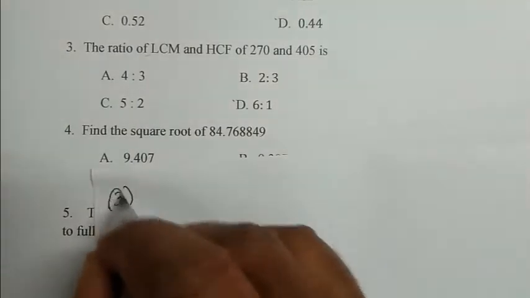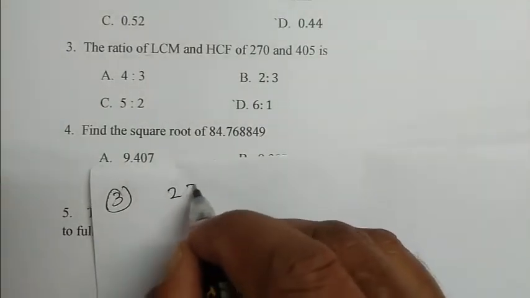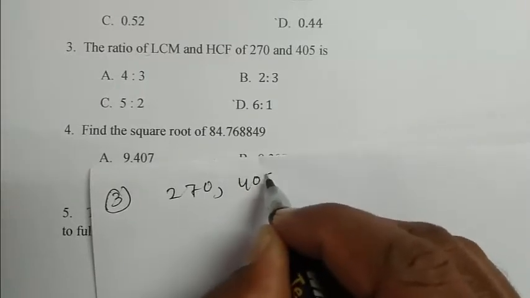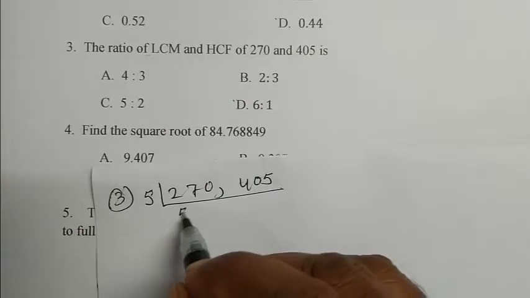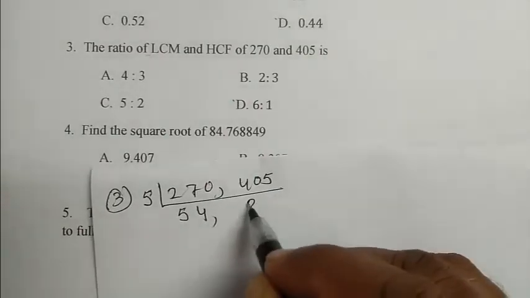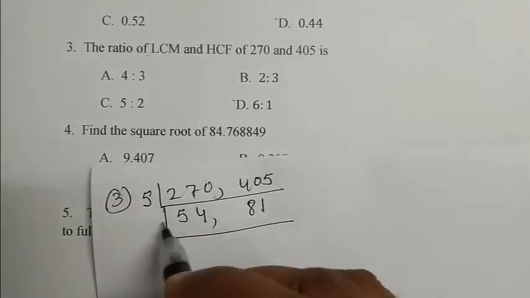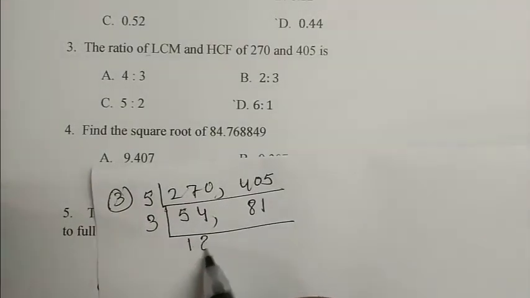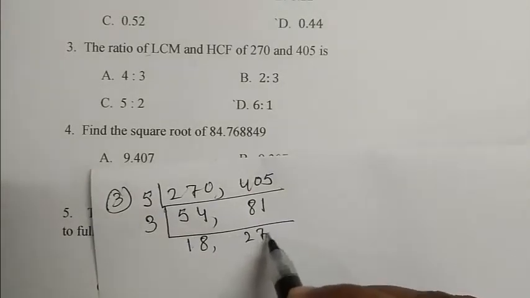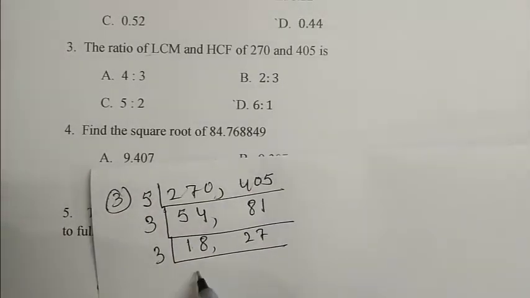So 270, 405, dividing by 5, 3, 3, 3, we get 2 and 3.